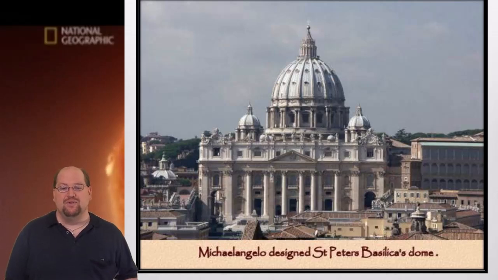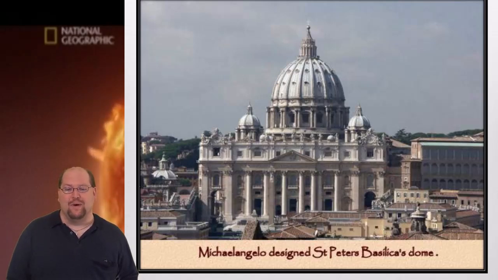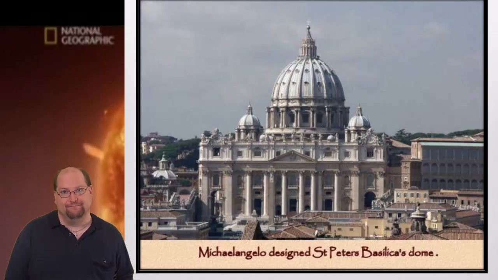Today, St. Peter's represents the place where St. Peter, an apostle of Jesus, was buried. It is considered one of the holiest sites in the Christian world and the greatest of all churches in Christendom.